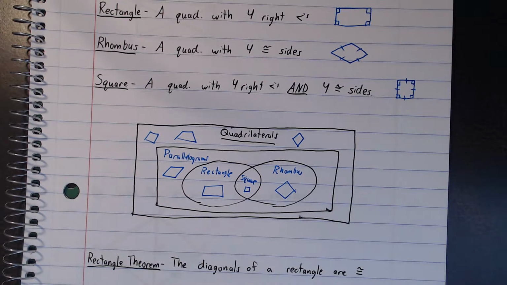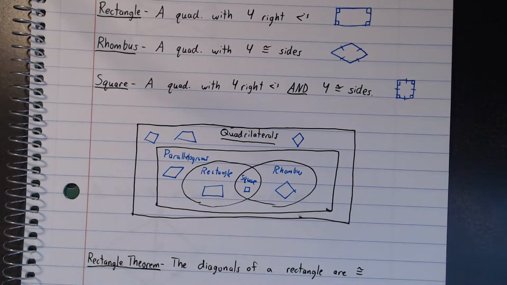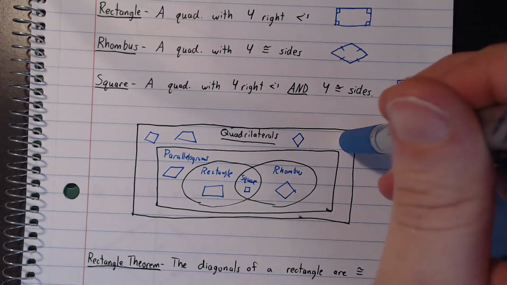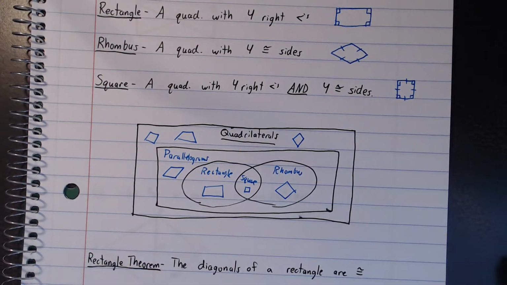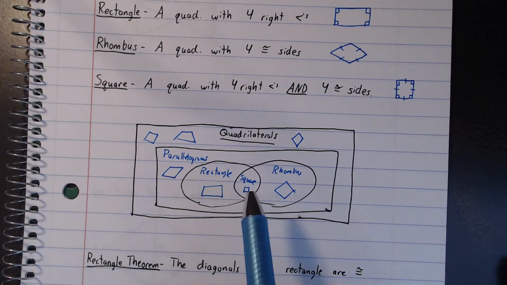Okay, so I have now given you not just a verbal idea of a family tree and inheriting genes, but we also have a visual. How this visual works is that if something is true out here for quads, it would have to be true for anything inside. So if it's true for quads, it's true for parallelograms, rectangles, and squares.